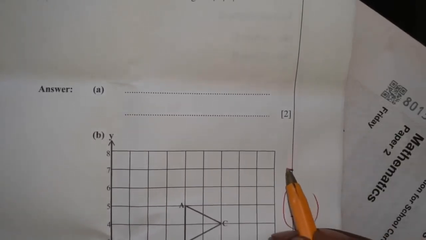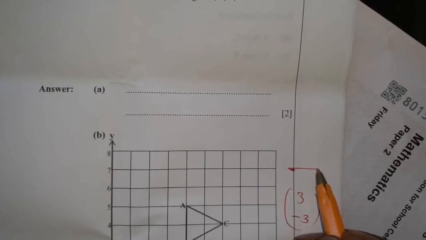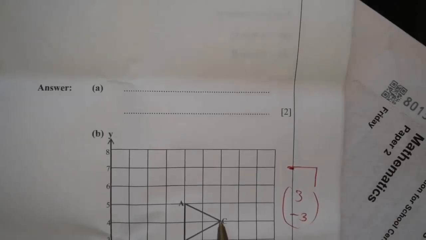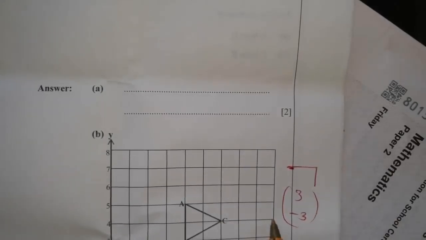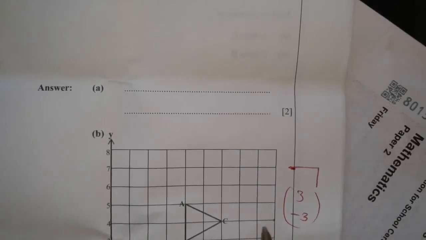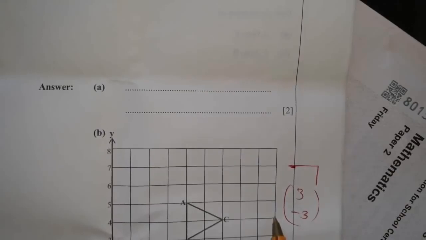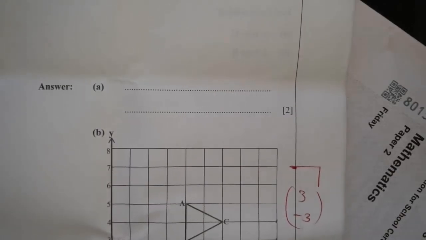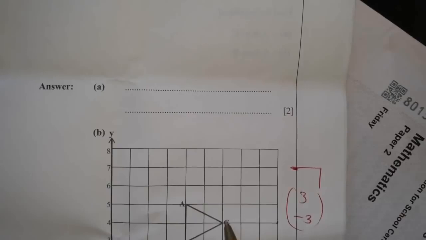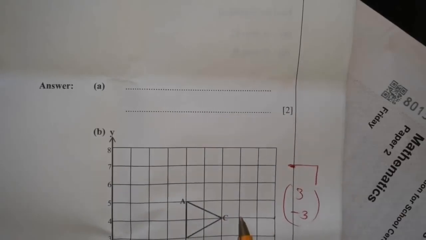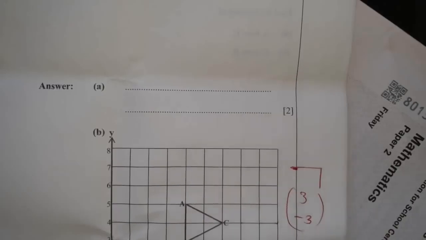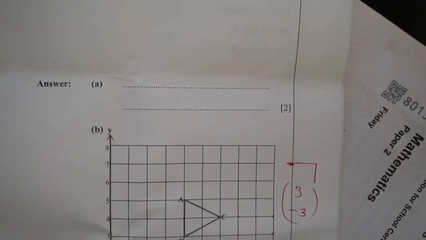We need to go 3 steps to the right and 3 steps downwards. So C is going to come 1, 2, 3, then down 1, 2, 3. C is supposed to be here.